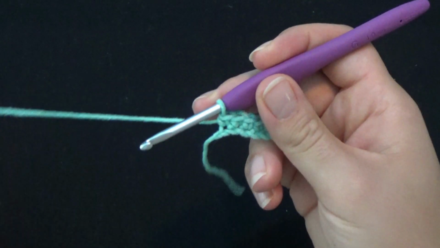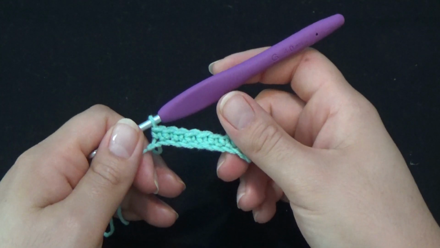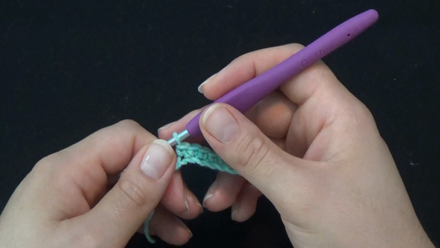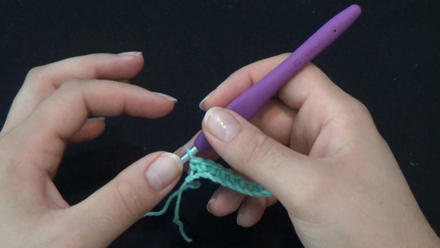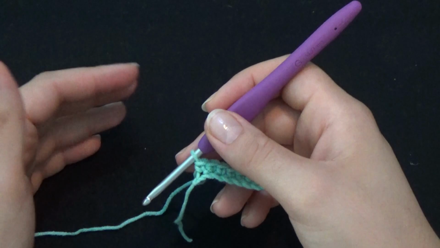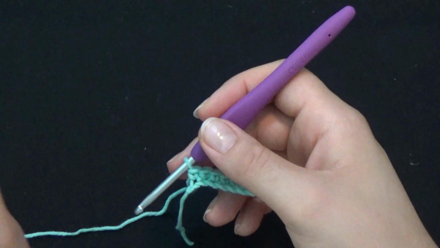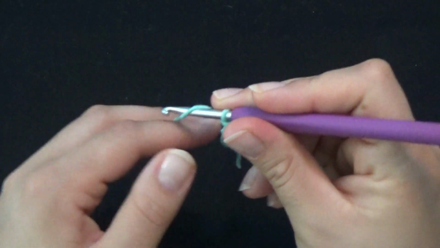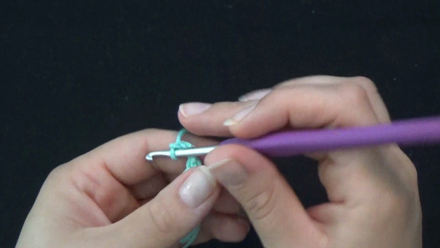Okay, now the second and last row we're going to work triple crochet. This means that when we start a row with triple crochet, 4 chains count as a triple crochet. But because I don't want a big gap to be formed in the beginning, I'm only going to start with 3 chains. 1, 2, 3, and turn your work.